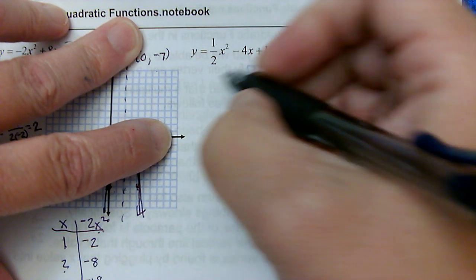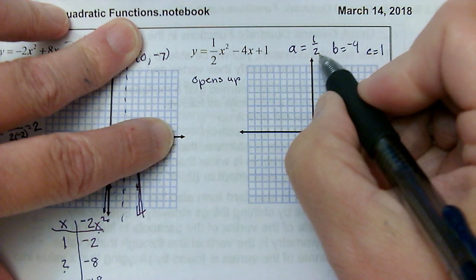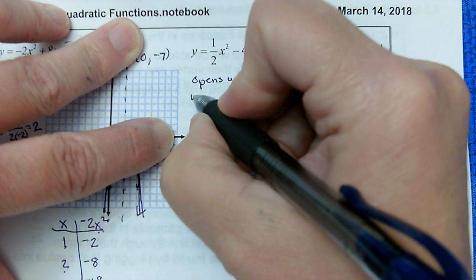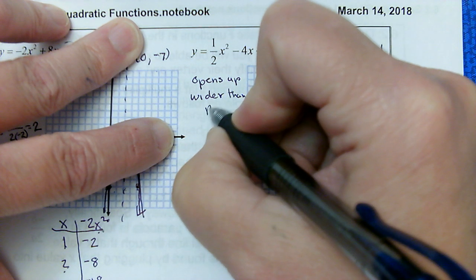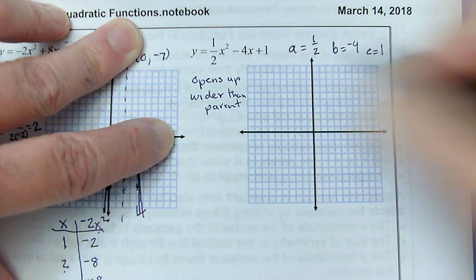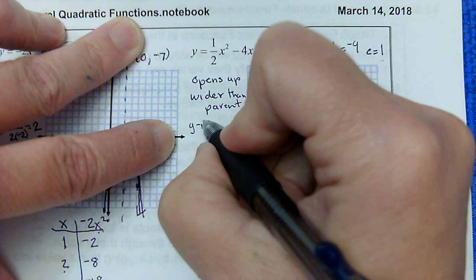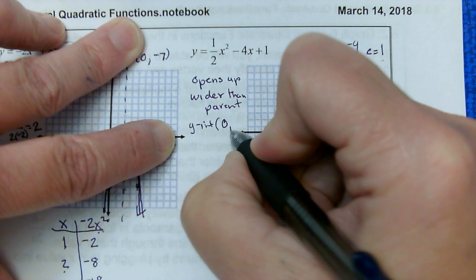So since a is positive, it's going to open up. Since the absolute value of a is between 0 and 1, it's going to look wider than the parent function. Since c is 1, my y-intercept is going to be 0, 1.